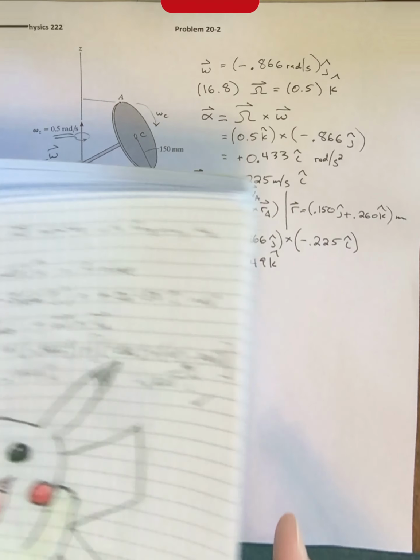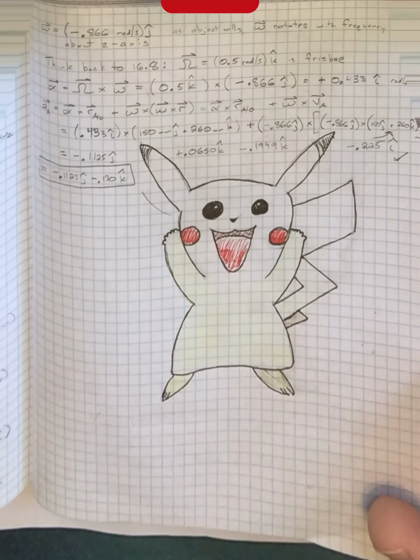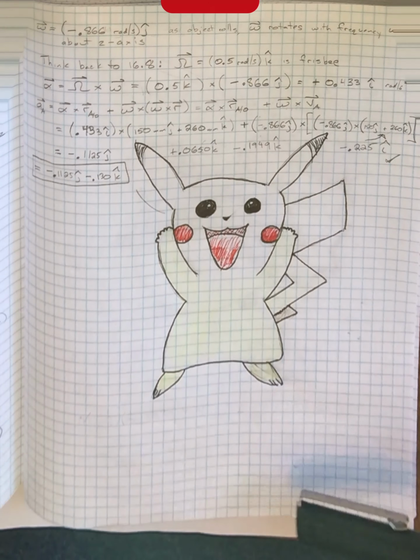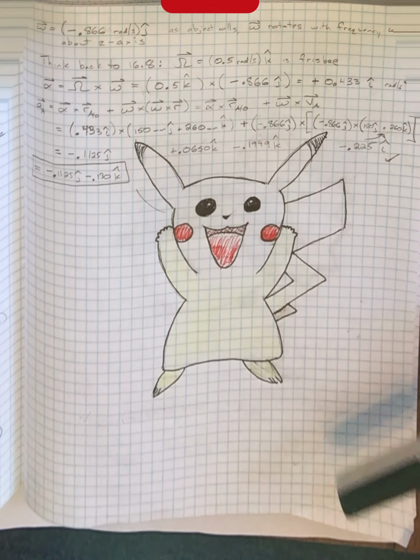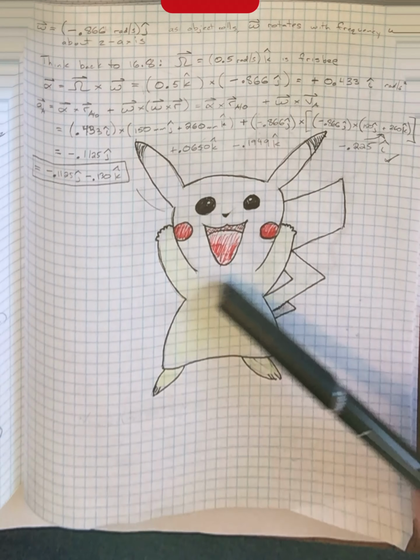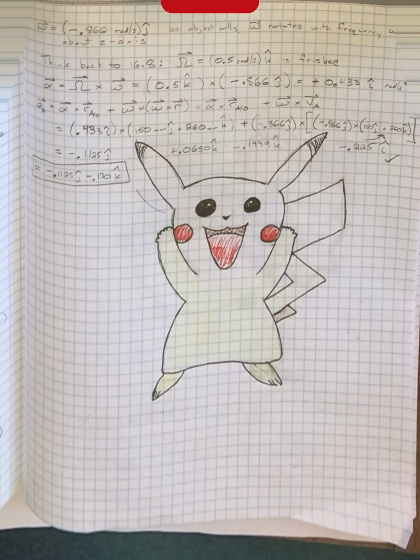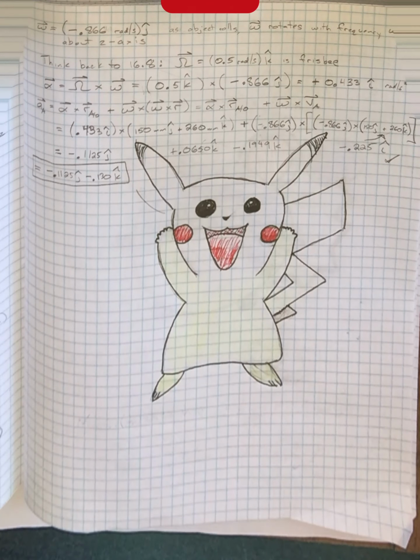And just to show off some of my art skills, this is me working through it. I've gotten pretty good at drawing Pokemon. This is actually one of my earlier attempts with Pikachu. You can notice I haven't fully finished shading his body, but overall not bad.